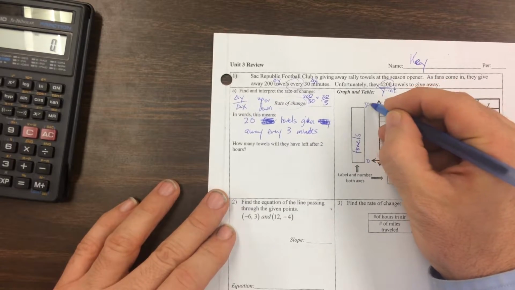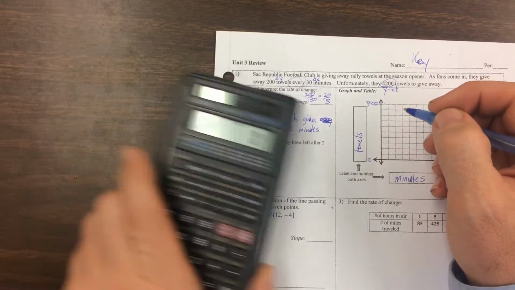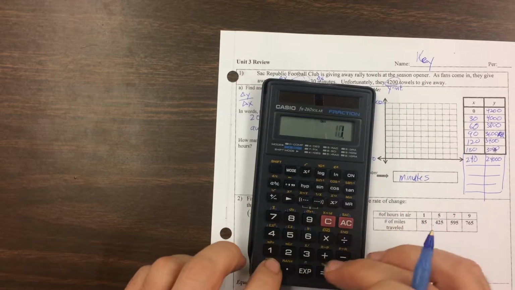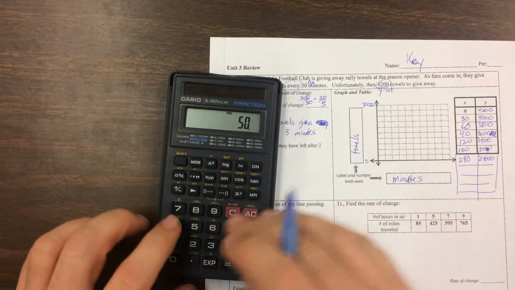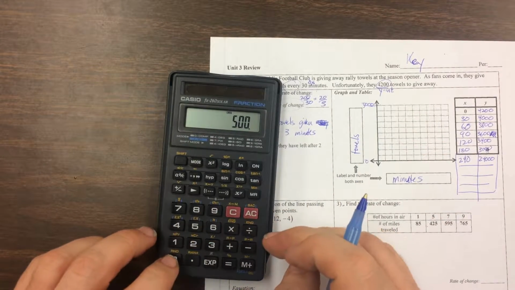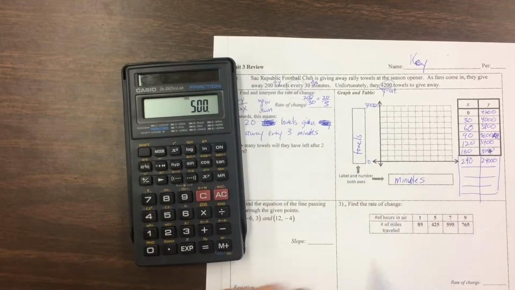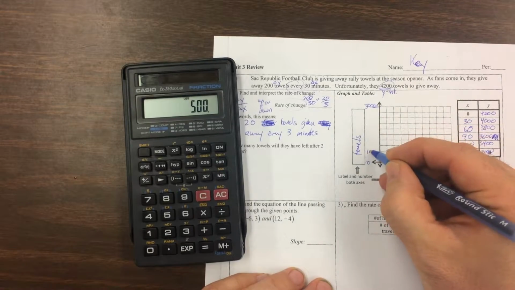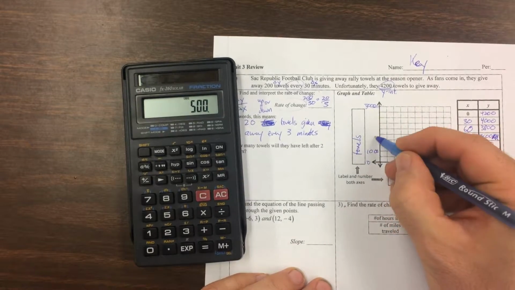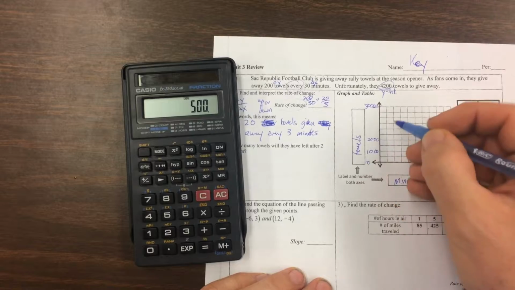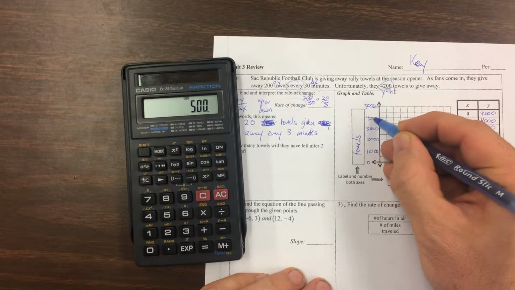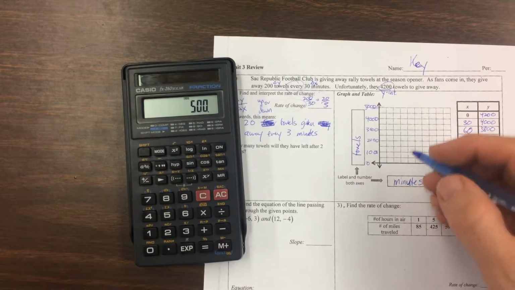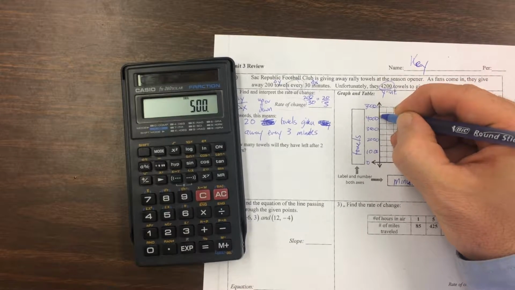So if this were 5,000, then that means I'd go up by 50s, right? 5,000 divided by 10. No, go up by 500s. Excuse me. I'm like, that can't be right. 2,000, 3,000, 4,000, 5,000. So we start here at 4,200, about there.